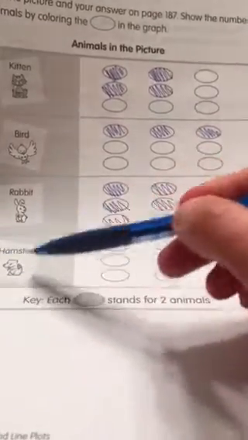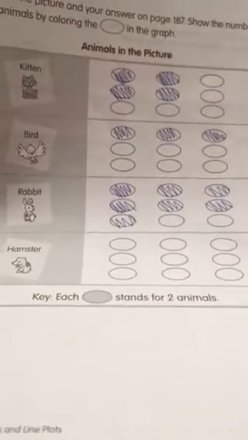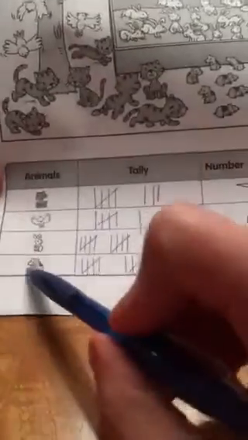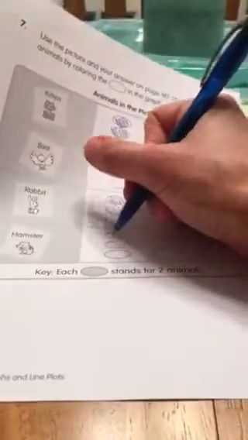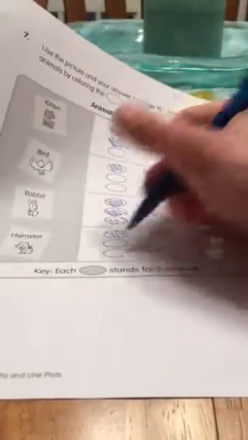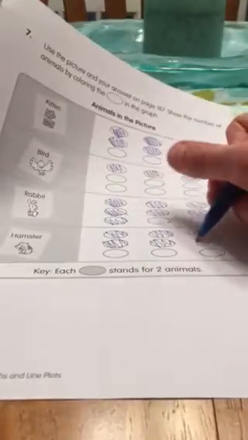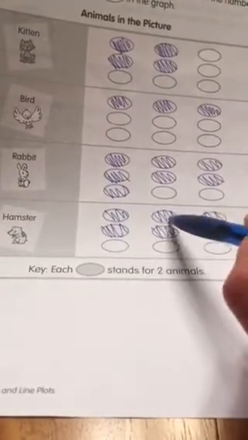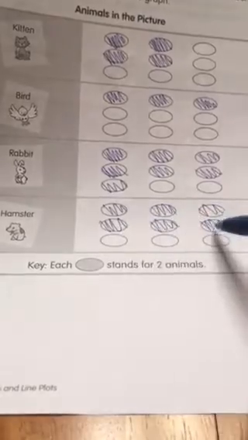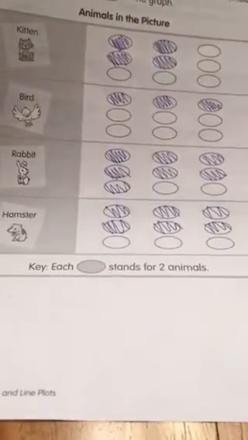Wonderful. And our animal we weren't sure of, but now we know for sure is a hamster. Let's see. The hamster had 12. So if each oval stands for 2, how many ovals do I need to show 12 hamsters? Very good. 6. 1, 2, 3, 4, 5, 6. And when I count those by 2, I will end up with 12. Count with me. 2, 4, 6, 8, 10, 12. Good job, boys and girls.